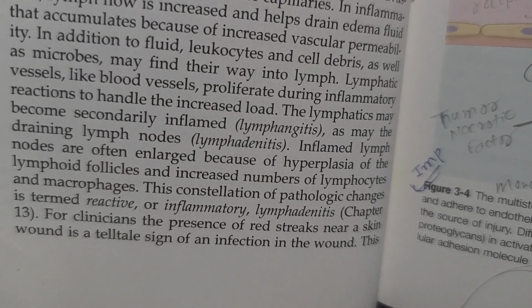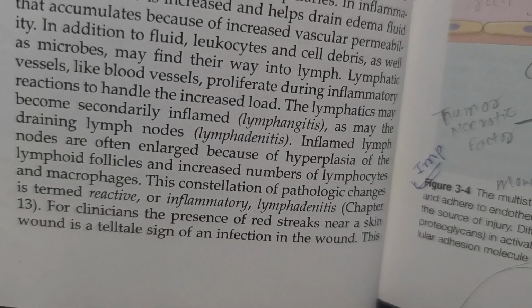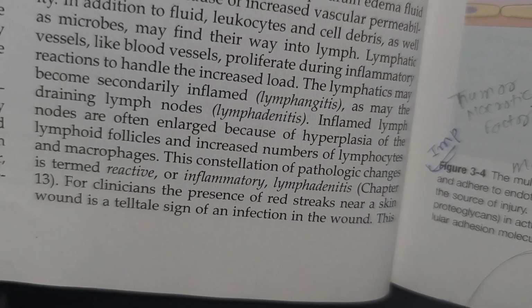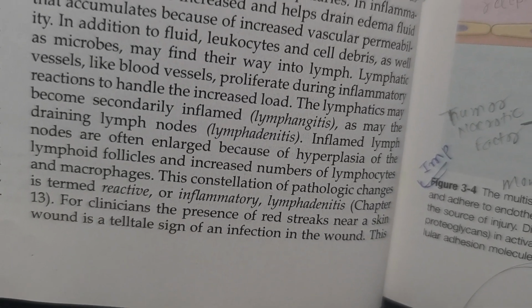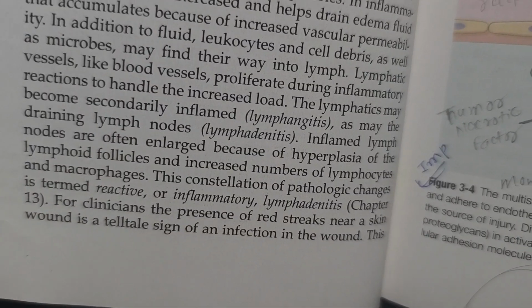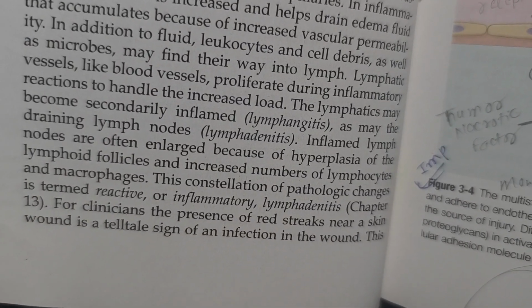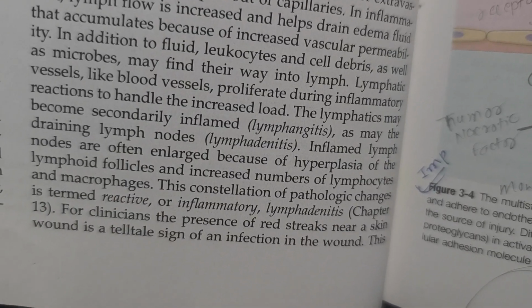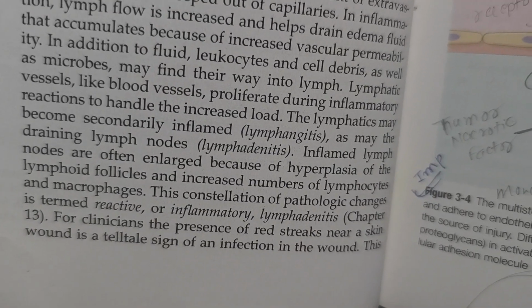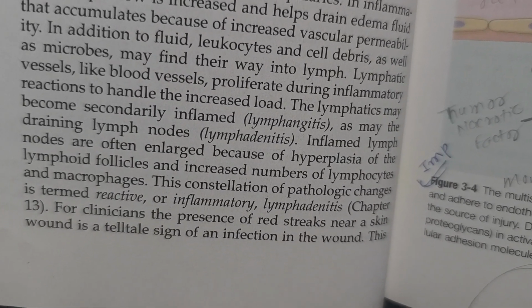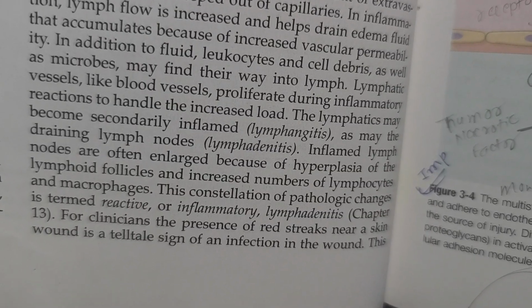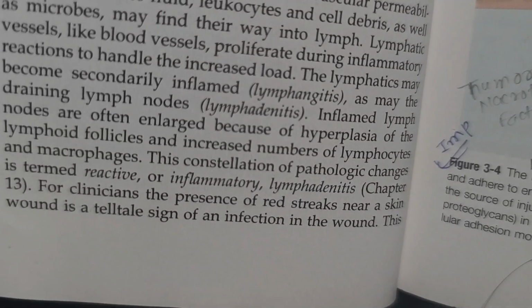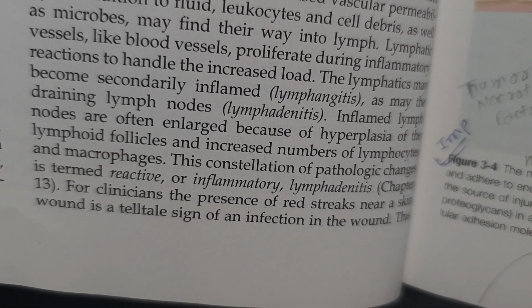This constellation of pathologic changes is termed reactive or inflammatory lymphadenitis. For clinicians, the presence of a red streak near a skin wound is a telltale sign of infection in the wound.